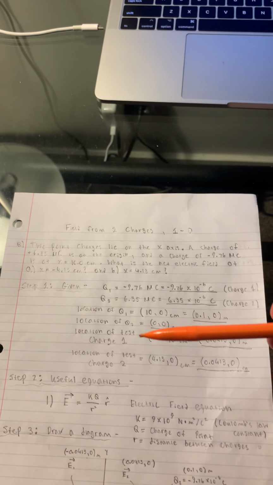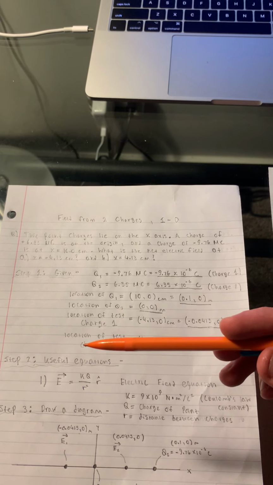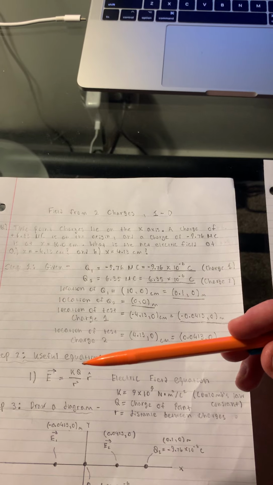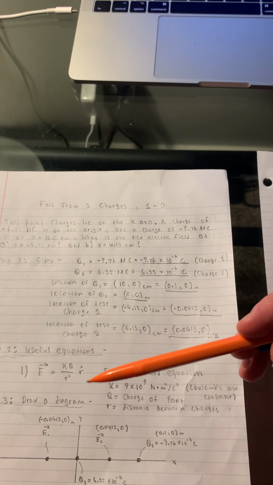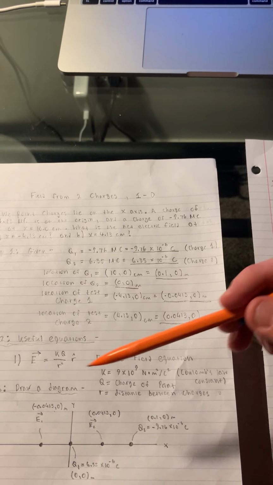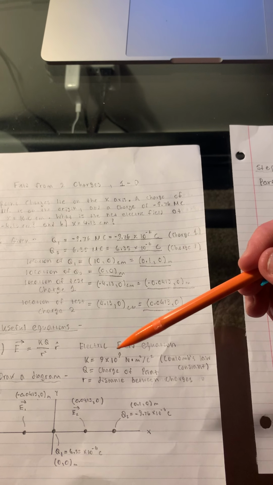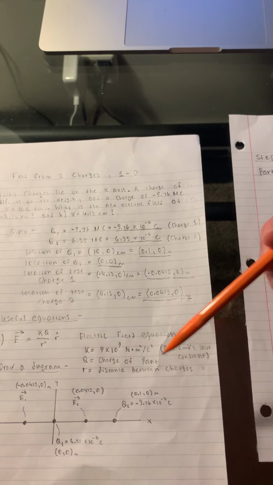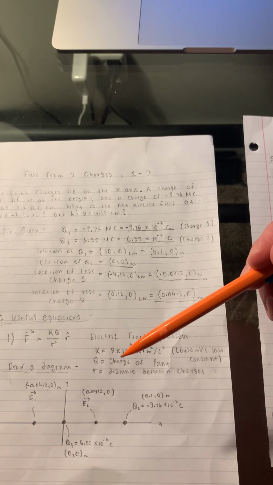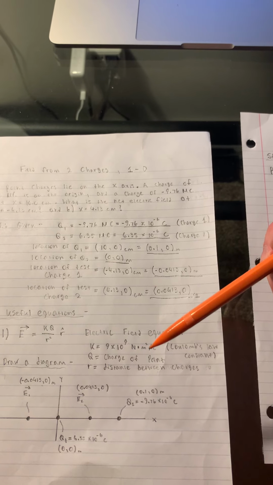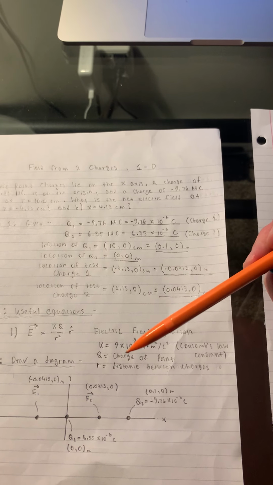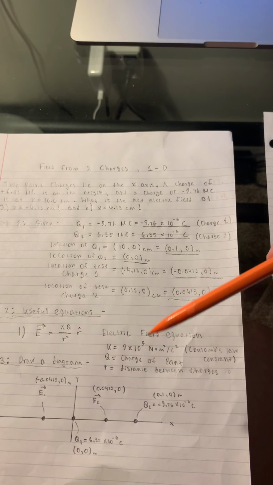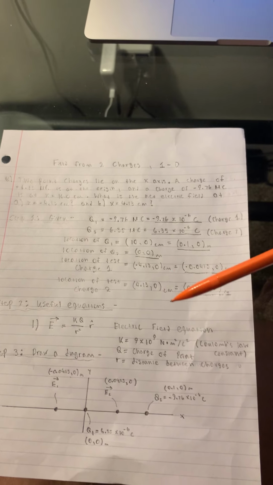Okay. And then we move into step 2, which is going over our useful equations. We only have one in this case, which is E equals K Q over R squared R hat. The values in this equation are K, which is equal to 9 times 10 to the 9th, Coulomb's law constant. Q is the charge of our point or points, and R is the distance between charges. So this whole thing is called the electric field equation, and that's what we're going to be using in this problem.